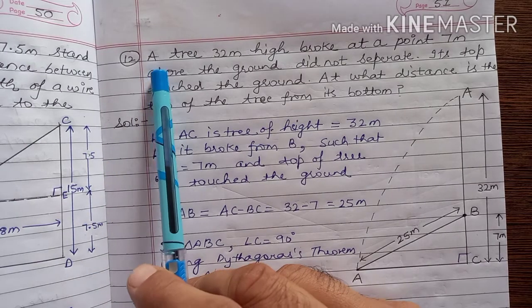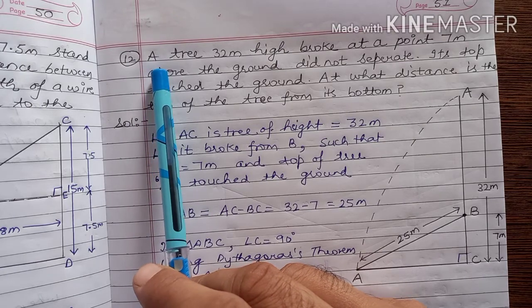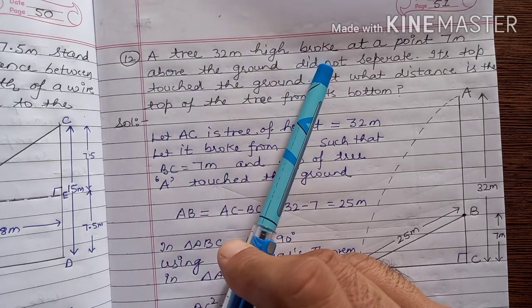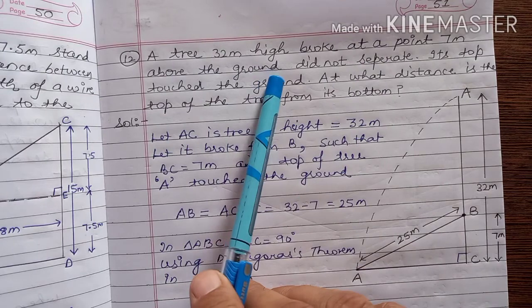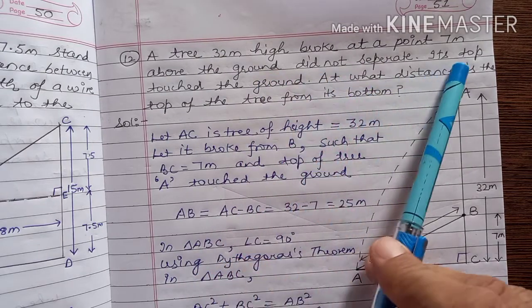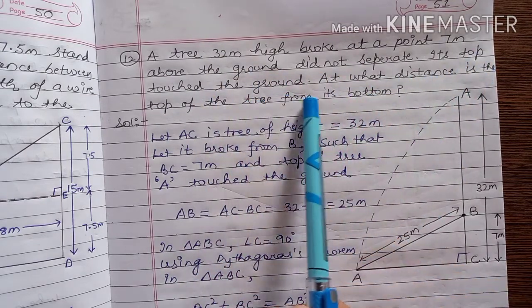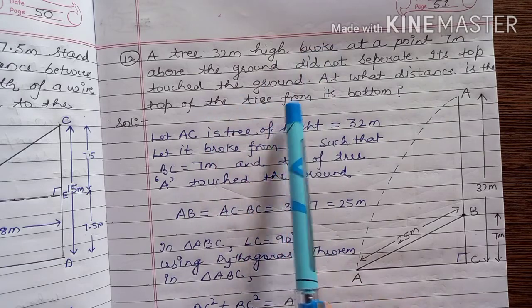Now we consider question number 12. It says a tree 32 meter high broke at a point 7 meter above the ground, did not separate, and its top touched the ground. At what distance is the top of tree from the bottom?